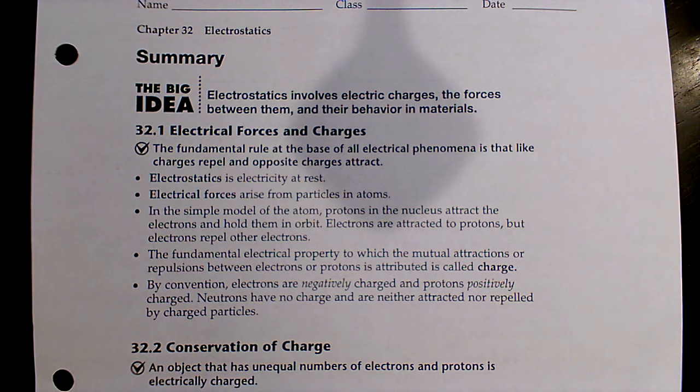I have decided to do this instead of notes with you guys since you're all pretty good students. I think you can use this and maybe we can do some underlining on key ideas instead of doing the notes. The big idea of this chapter is that electrostatics involves electric charge, the forces between them, and the behavior in materials.